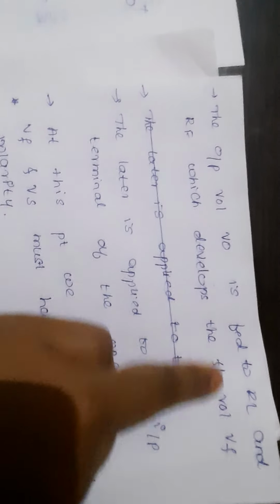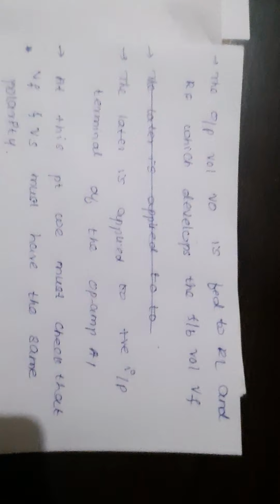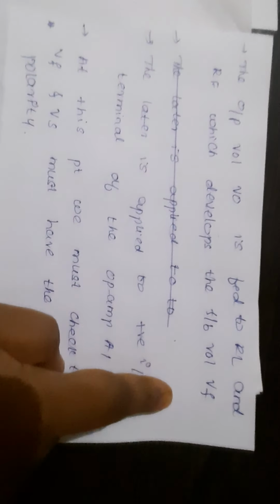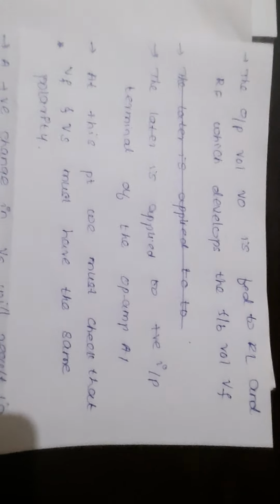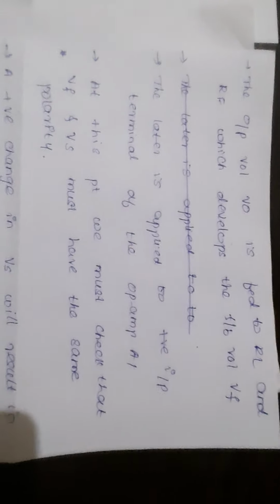Now, the output voltage V0 is fed back, the same thing I have told now. The V0 is fed back to the non-inverting terminal of the op-amp through RL and RF. The voltage will be Vf. Now we need to check one point here, that Vf and Vs should have the same polarity.